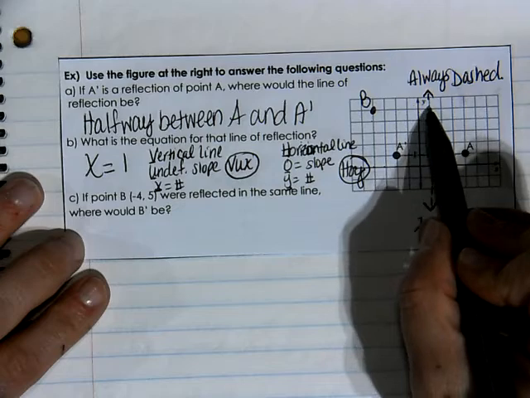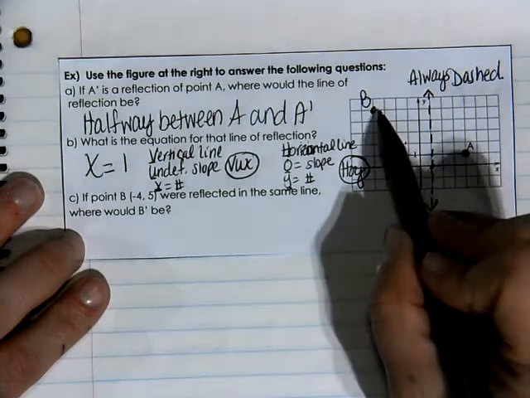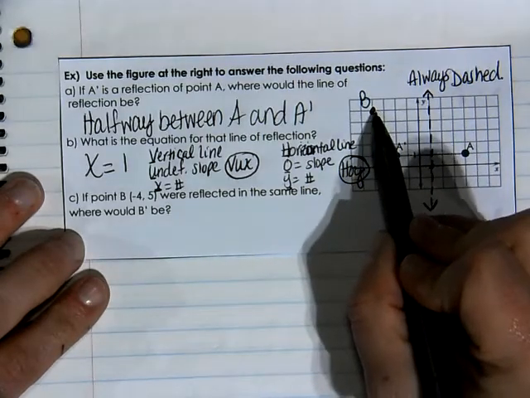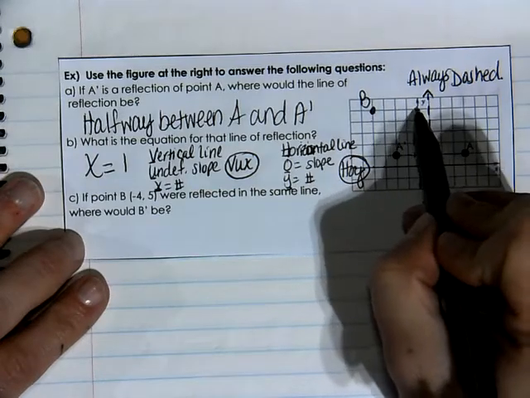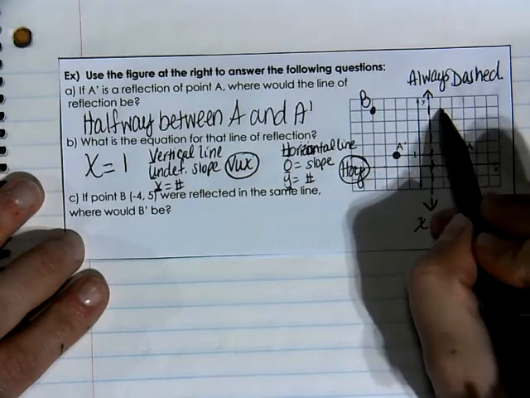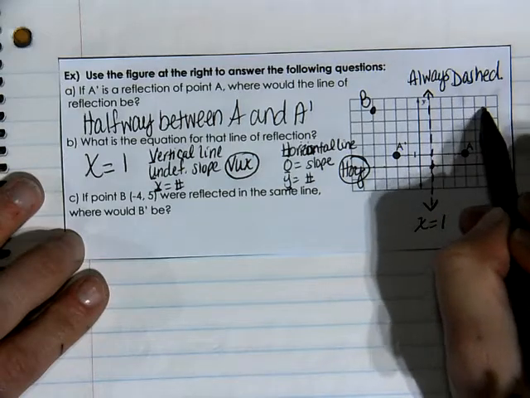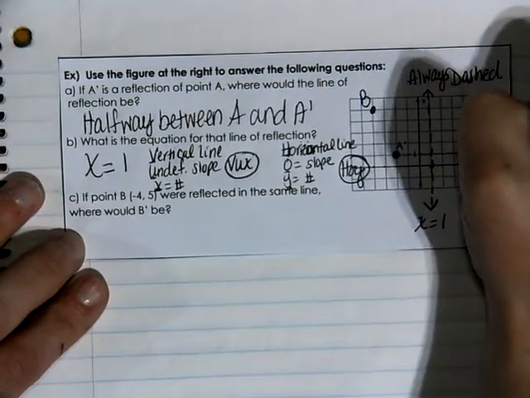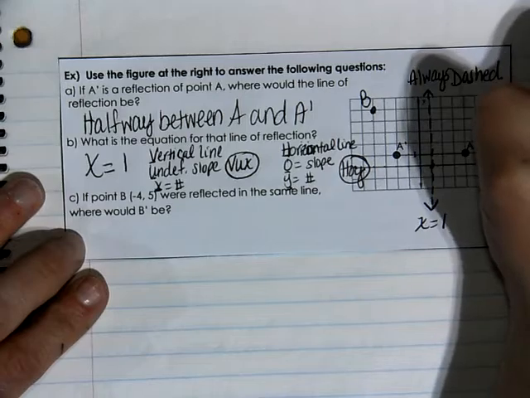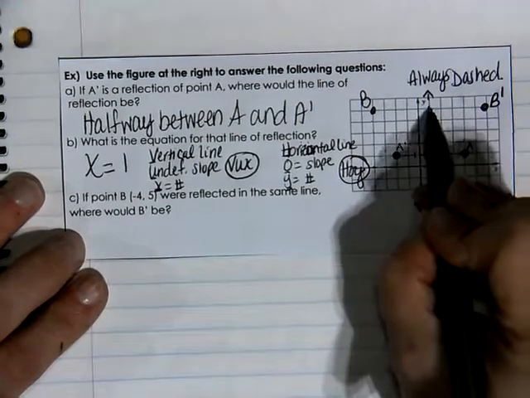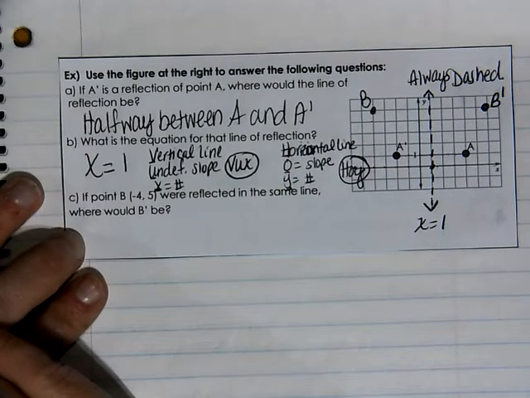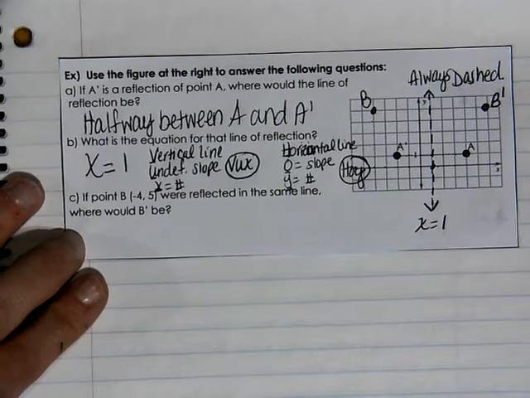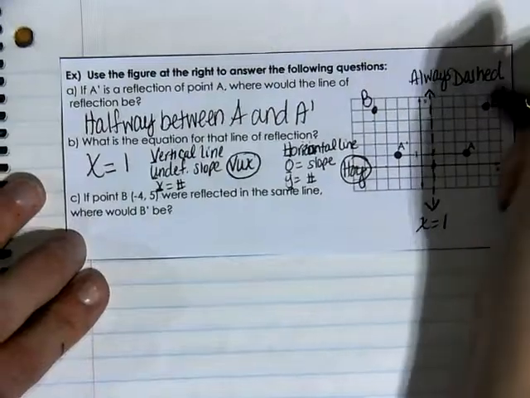If we're reflecting across this line, we want to see how far away B is from this vertical line. That is 1, 2, 3, 4, 5. 1, 2, 3, 4, 5 is what I'm going to count on the other side, because we want these points to be equidistant away from our reflection line.